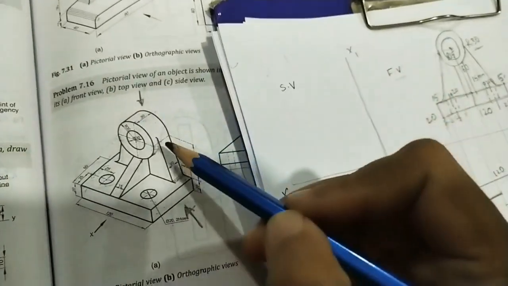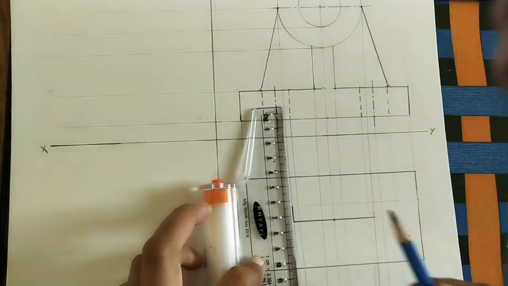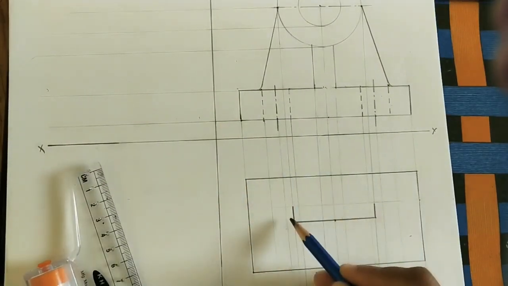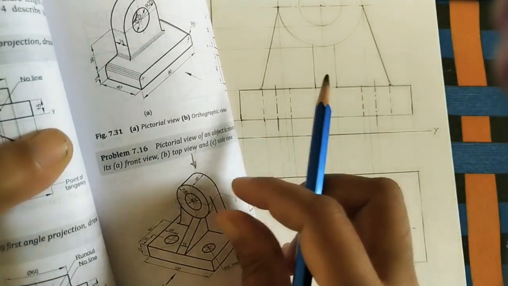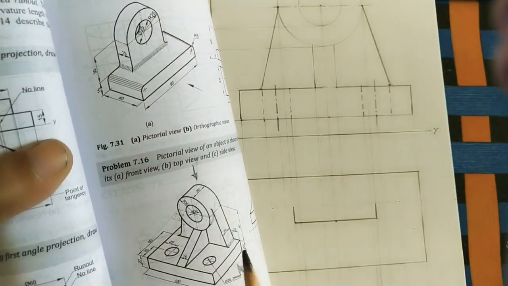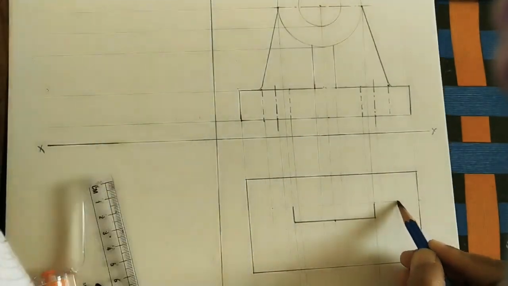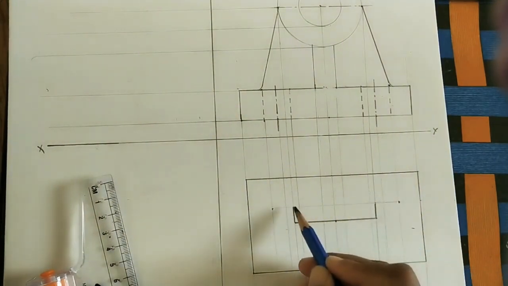In the top view you can see this thickness also, on both sides. So this thickness we can see from the top. After that, join this point to this point. This slope looks like a rectangle in the top view. So here the 15 mm gap is already there. Keep one point here and one point here, 15 mm apart. So do lines here.